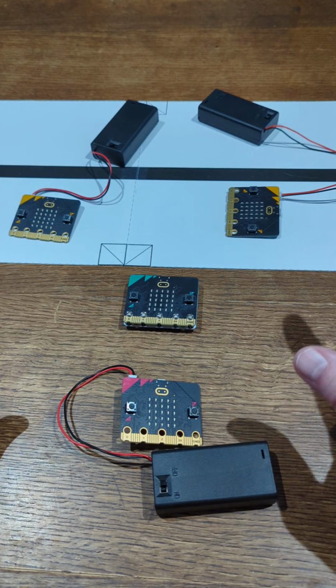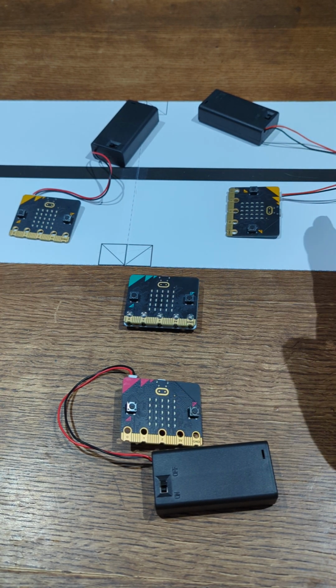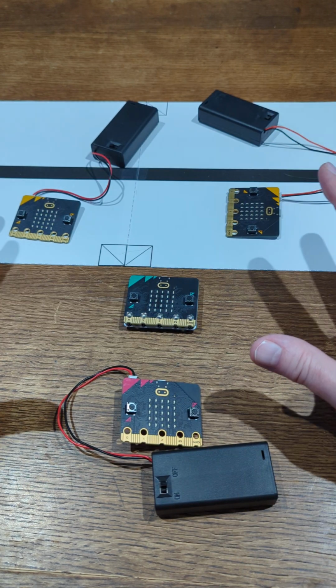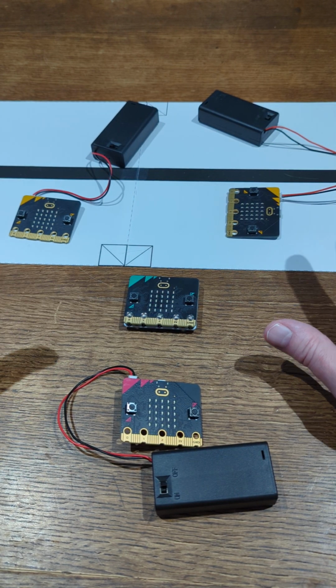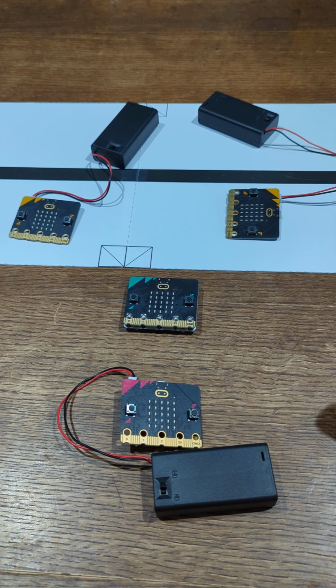One of the first things we need to do when we're designing something like this is figure out what the protocol between all 4 microbits is going to be. And a protocol is just a set of instructions that determines how to interpret what we're seeing.